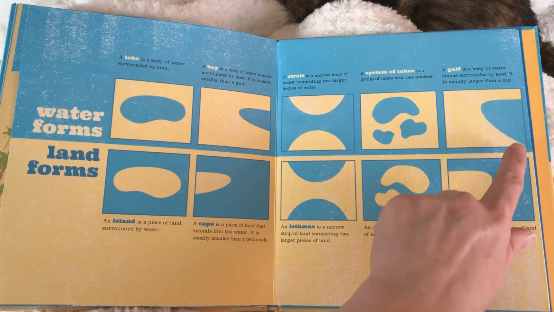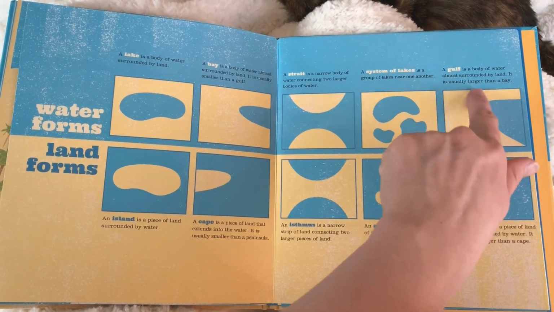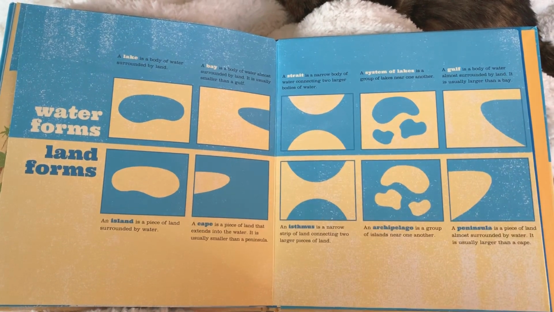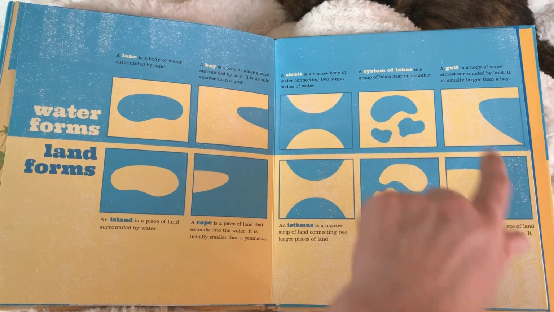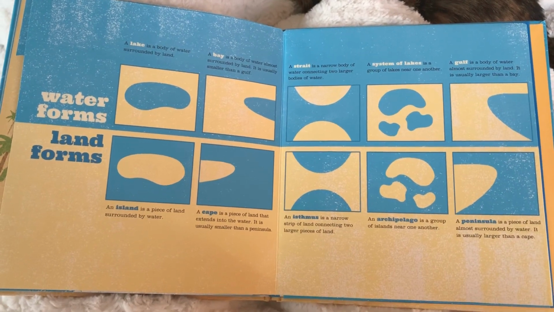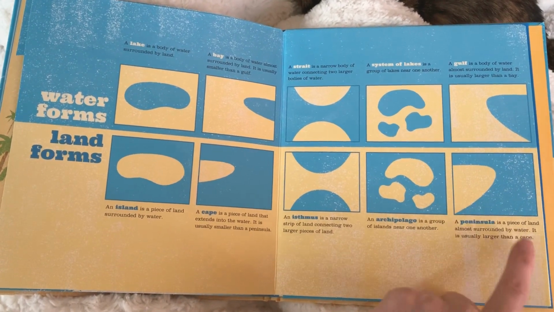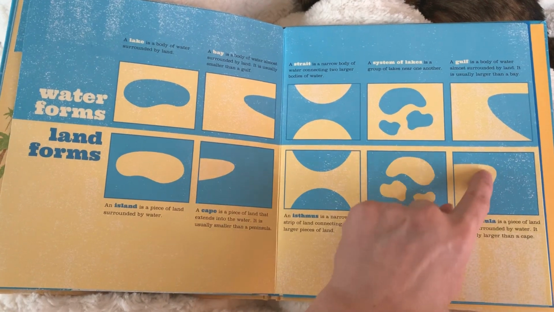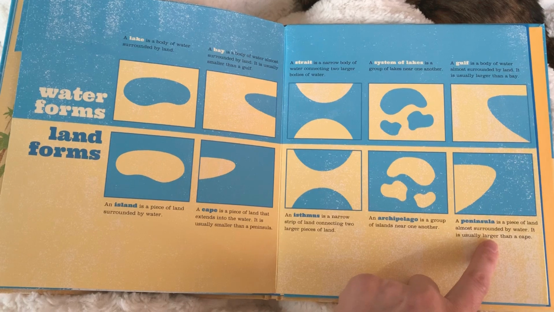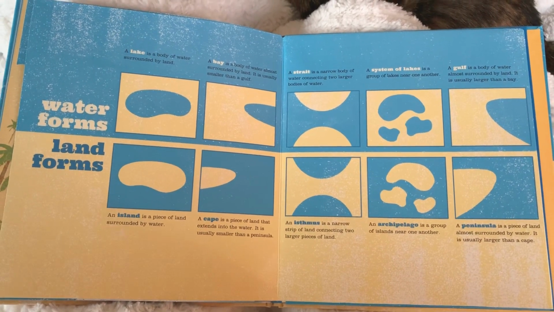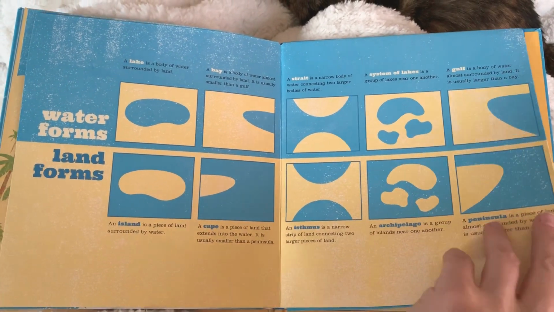What is a body of water almost surrounded by land, but larger than a bay? It's a gulf. And a piece of land almost surrounded by water, but larger than a cape. Do you remember the name of that one? A peninsula.